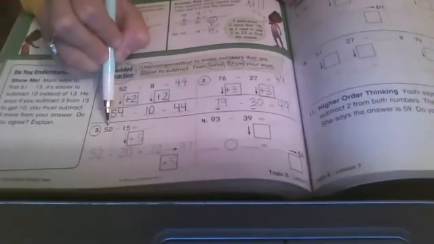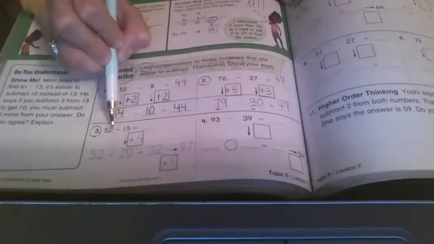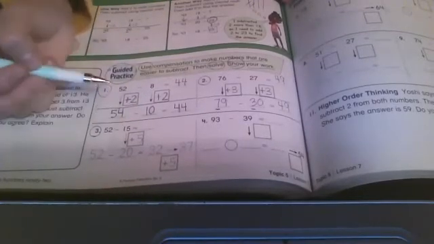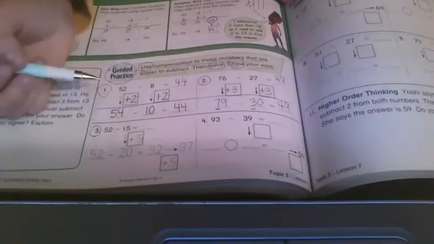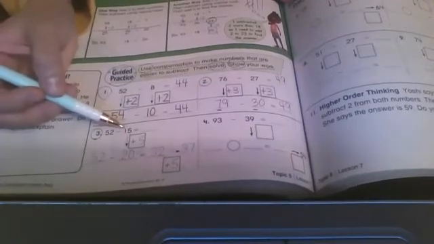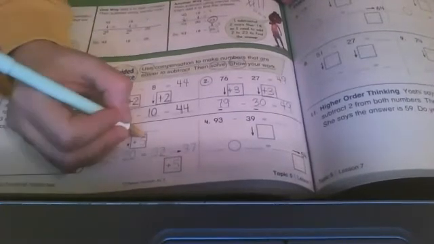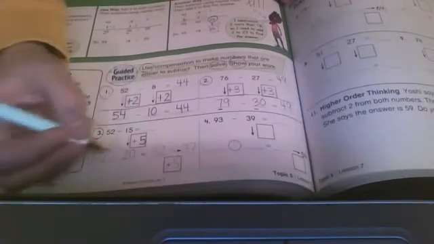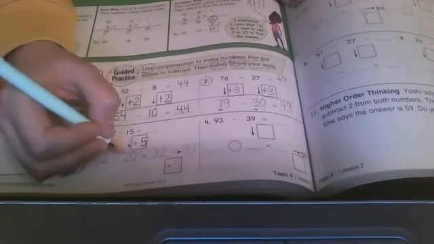The original equation is 52 minus 15. Okay, so 15 is just 5 away from a 10, right? So they added 5. 15 plus 5 is going to give me a 20, which is a 10.